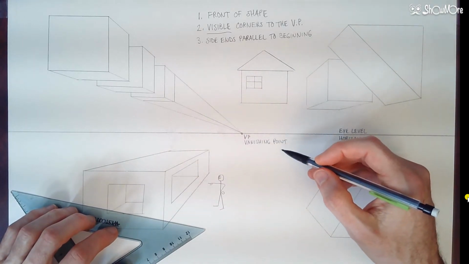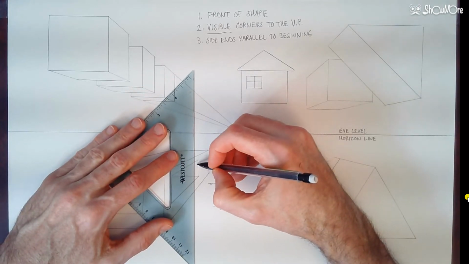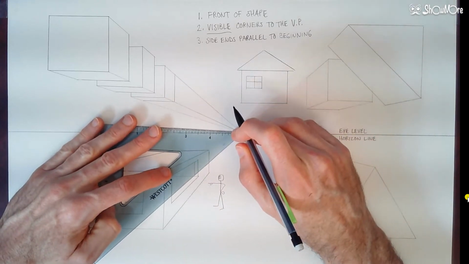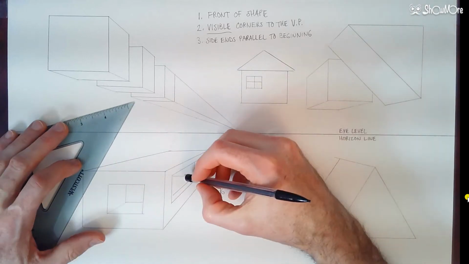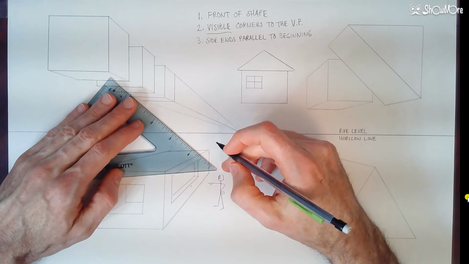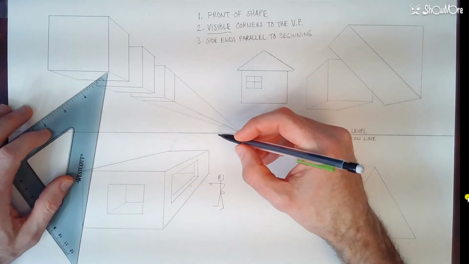I could leave it at that, but if I want this to be more realistic, your wall on a house probably has some thickness. So these two lines are parallel, and these two lines are parallel. I'm going to erase this. Now we might have a floor in there, which I could take from that back corner right there, by the way. That would be inside the house, right?